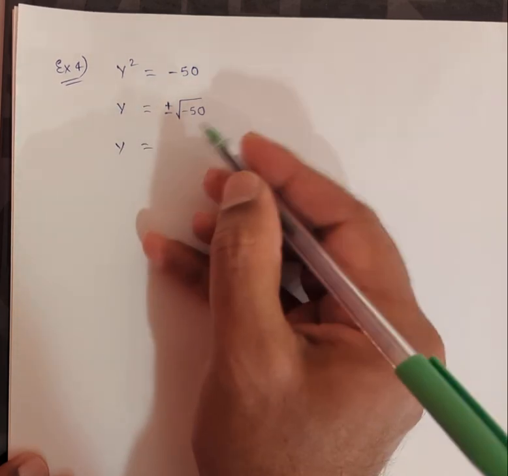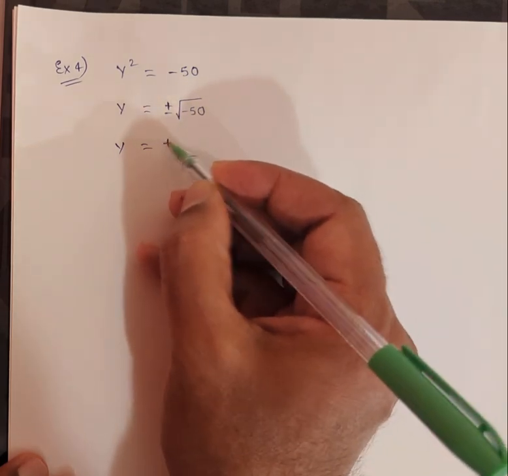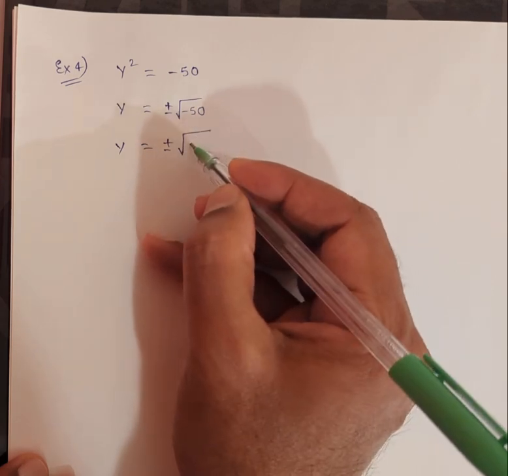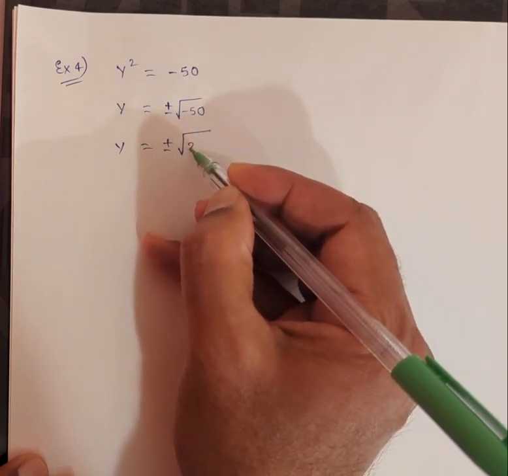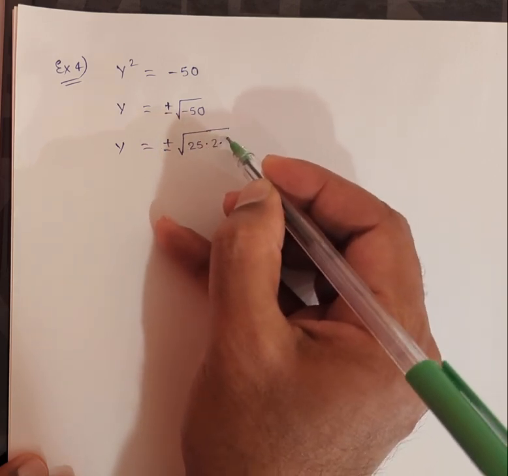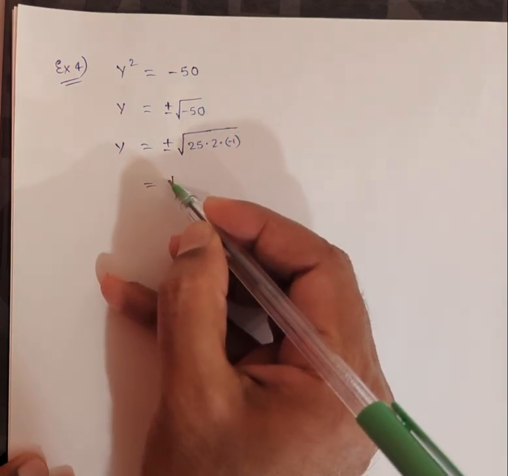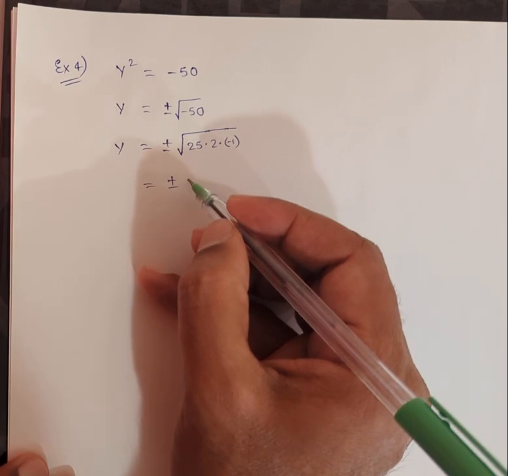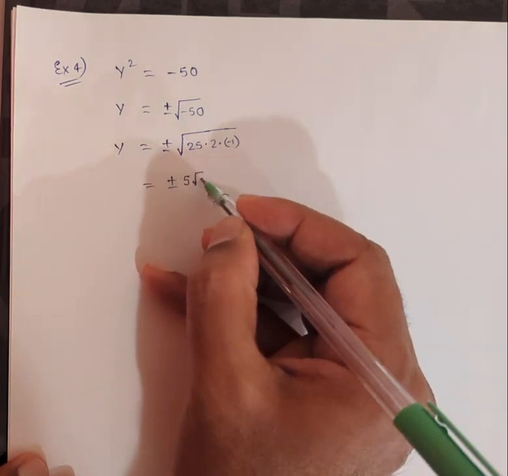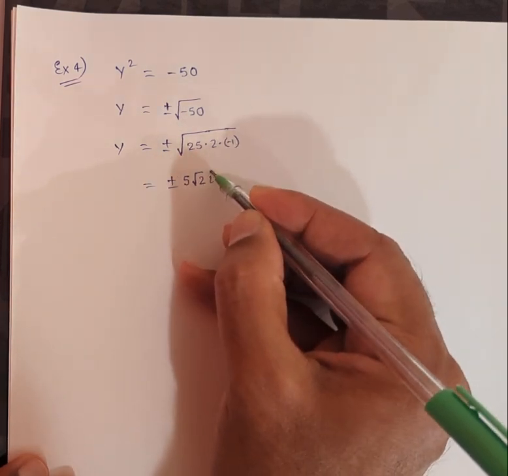Now let's recall how we simplified square root of negative 50. So I still have the plus or minus, and within the square root, I'm going to write this as 25 times 2 times negative 1. So I have this answer. The 25 comes out as 5. The 2 has to stay within the square root, and the negative 1 would just give me an i.